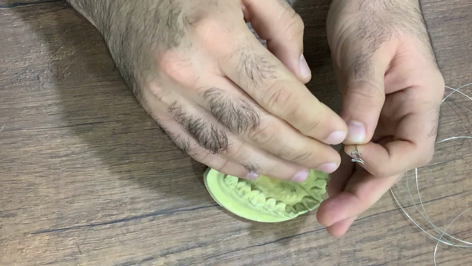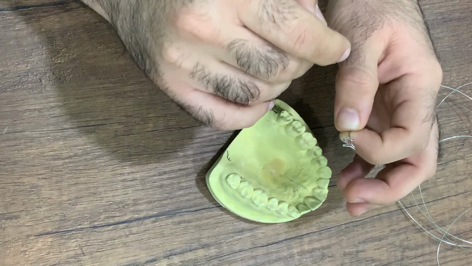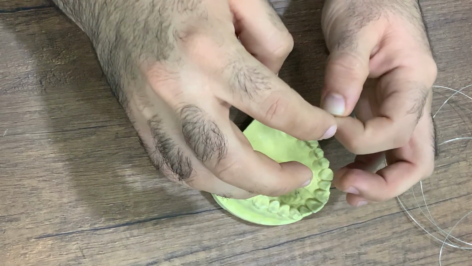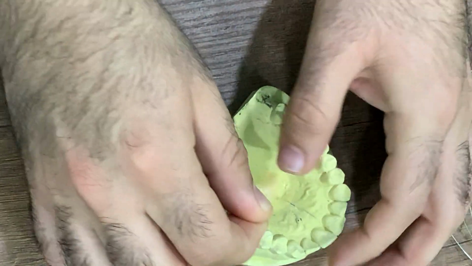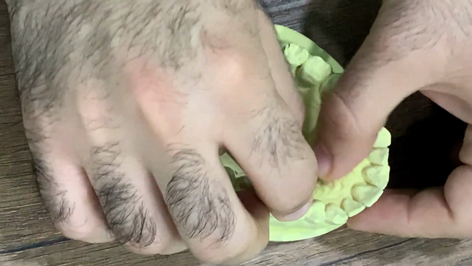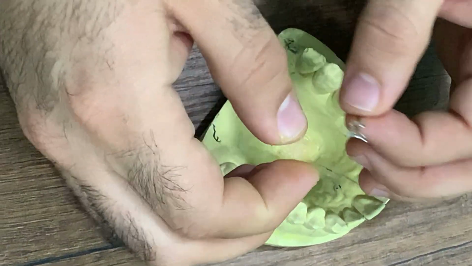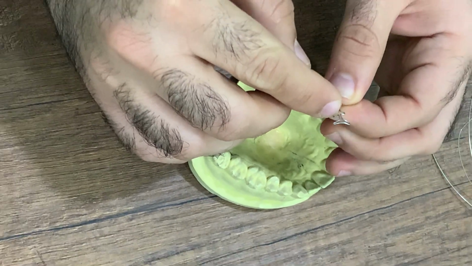Why do we call it T-spring? Because it's similar to the letter T in shape. It consists of T-shaped arms whose ends are embedded inside the acrylic base plate. It is constructed from 0.5 hard stainless steel wire.